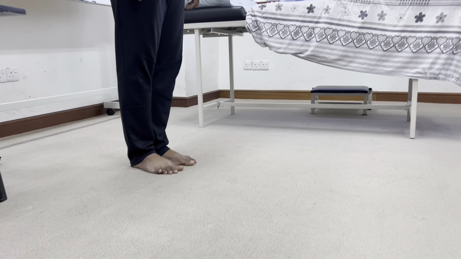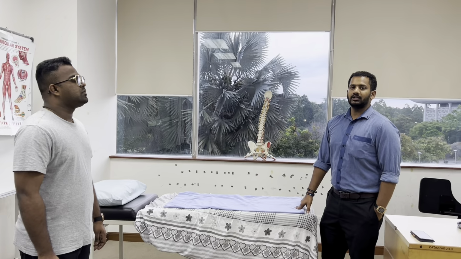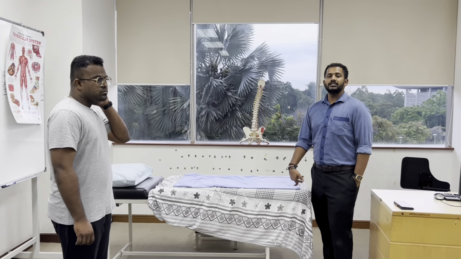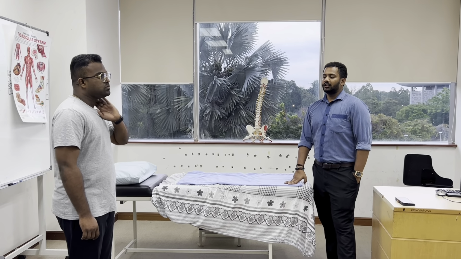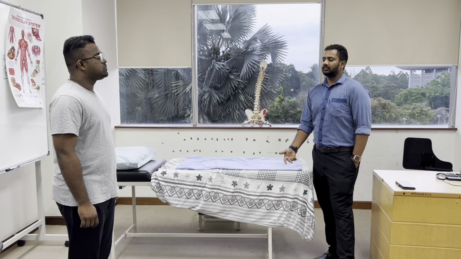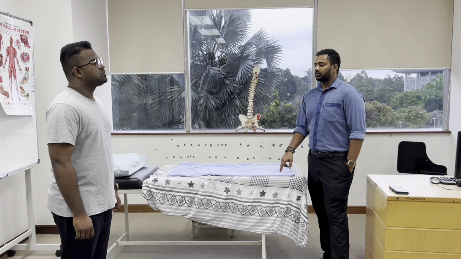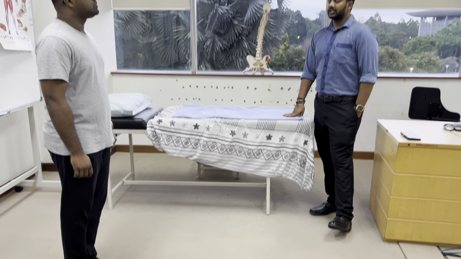Okay, so in a case of cervical spine pathology like cervical myelopathy, the patient may present with an ataxic gait, like a broad-based gait or a scissoring gait. Okay, scissoring gait, broad-based gait is something you have to keep in mind, and they would not be able to walk tiptoed or on their heels.